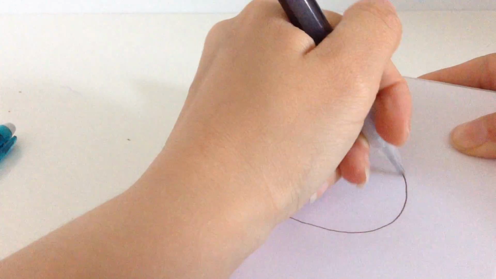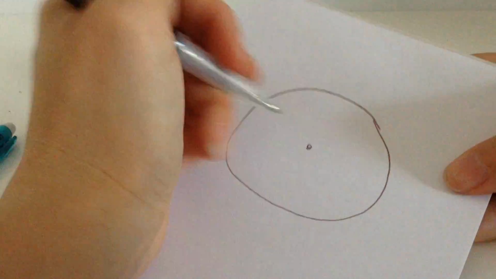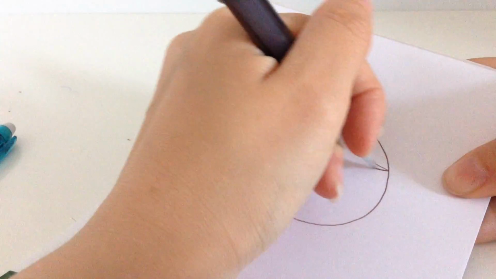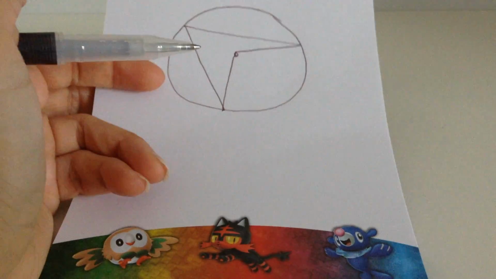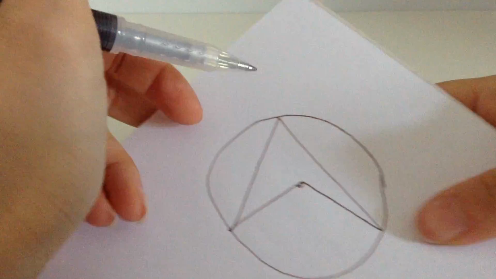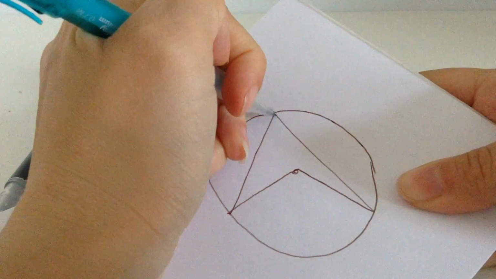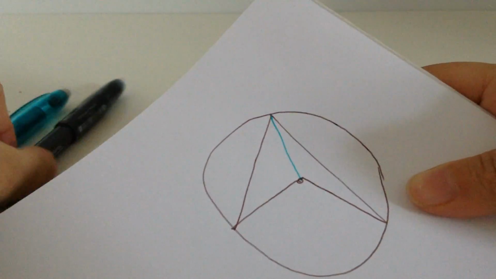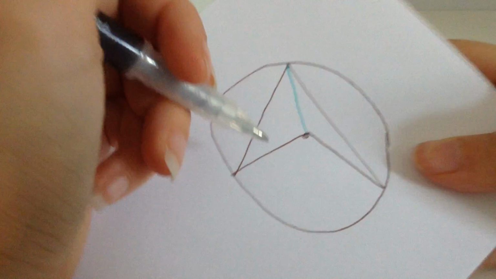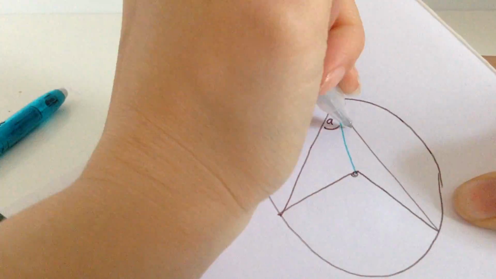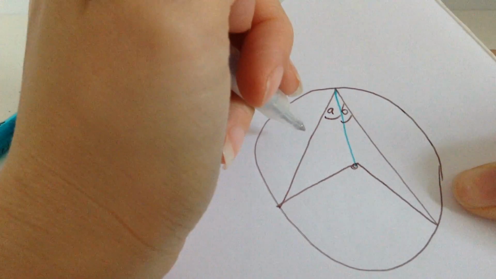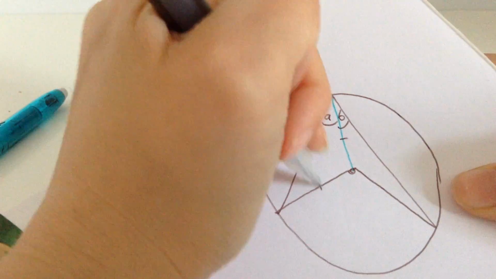Okay, next one. Angle at the centre is twice the angle at the circumference. So I start with something like that, and I'm going to cut it into two triangles, like that. Triangles are always useful in proofs because you know that angles in triangles add up to 180, so that can be really handy. I'm going to call this one A and this one B. This is isosceles because there's two radii, so I know that that's A as well, and I know that that's B.